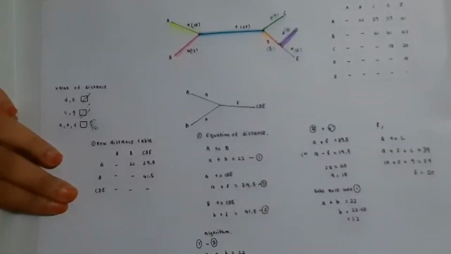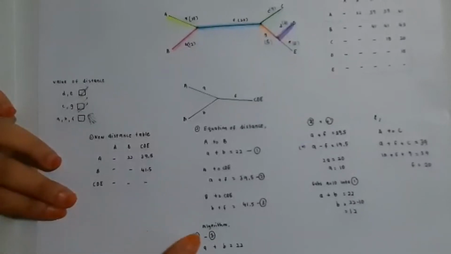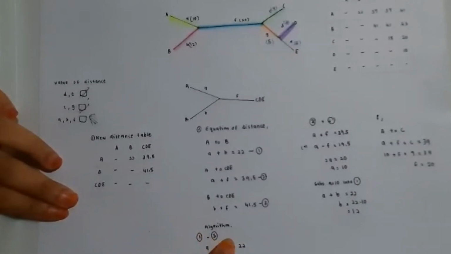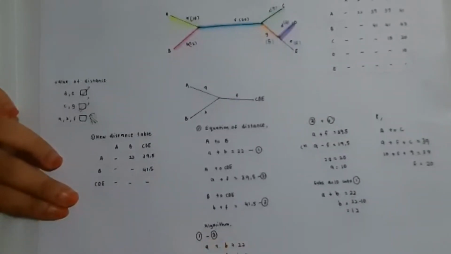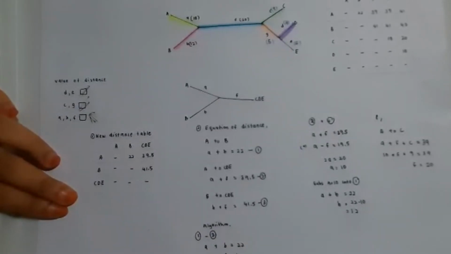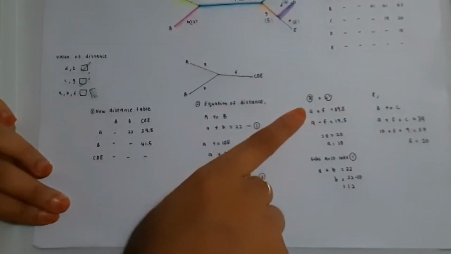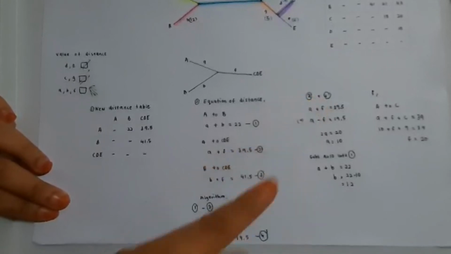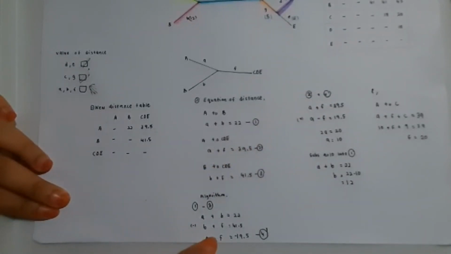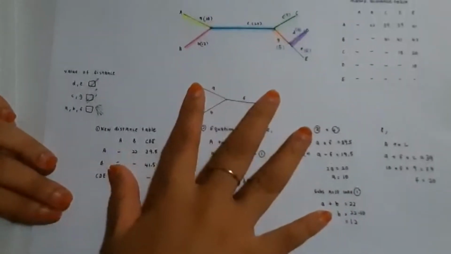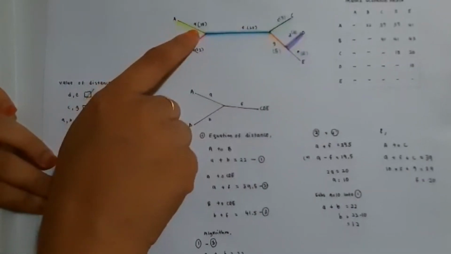Next we do the algebra expression. Not algorithm, sorry. First we subtract equation 3 from equation 1. From equation 1 minus equation 3, we get a fourth equation, which is A minus F is equal to negative 19.5. Equation 4 will be utilized for the next algebra step, which is to add equation 4 and equation 2, which gives the value of A equal to 10. So now we get the distance A equal to 10.